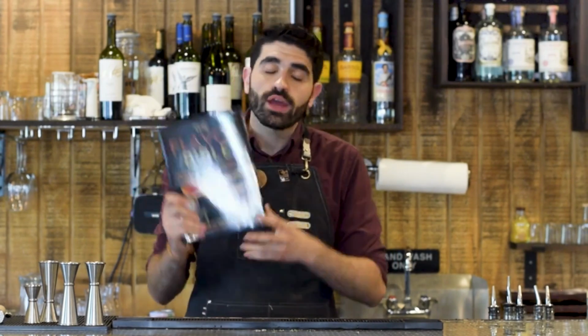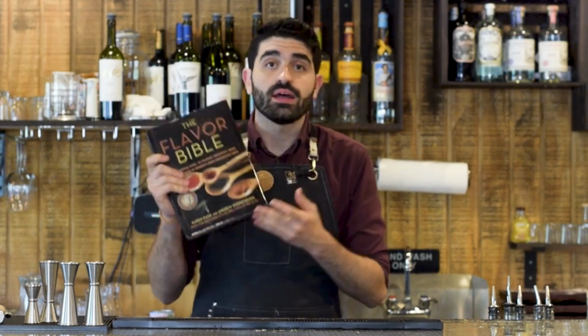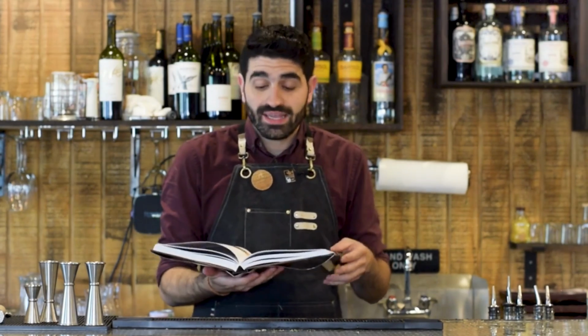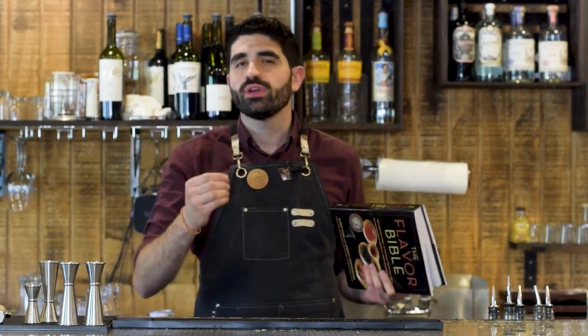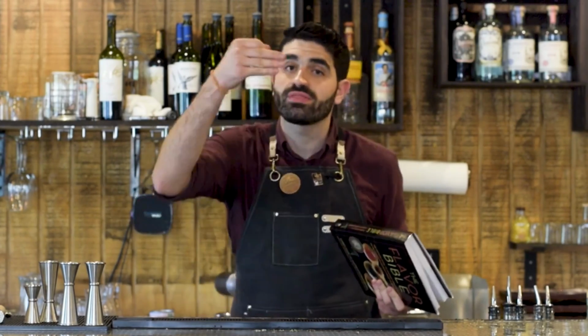One of the ways that I do that is there's this incredible book called The Flavor Bible. This is essentially a giant encyclopedia of what flavors work well together, and it's a great way to start. Let's say you wanted to create a cocktail and you had one specific ingredient in mind, like, I need to make a cocktail with this ingredient.